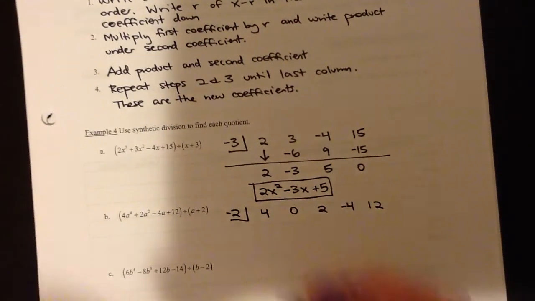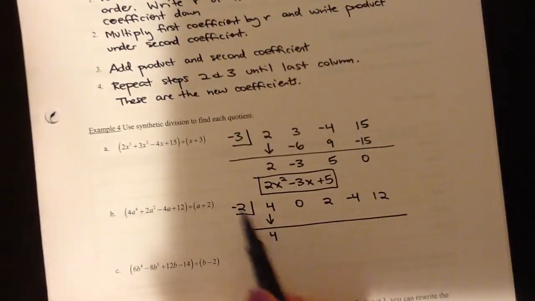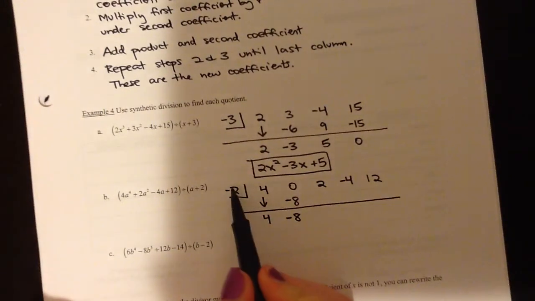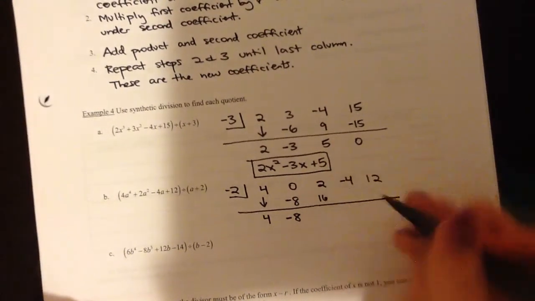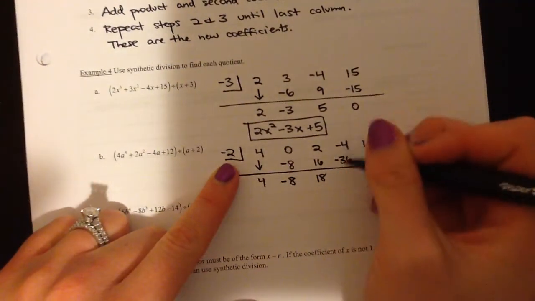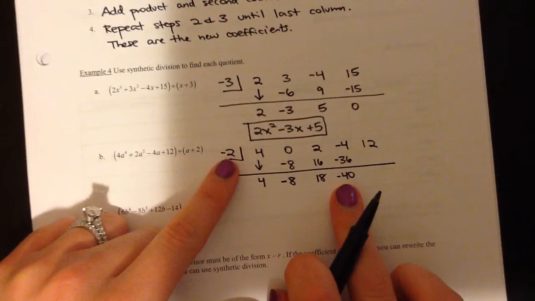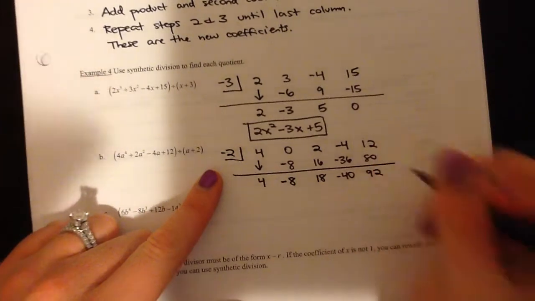Then I start this process all over again. So I bring down my first term, I get 4. Multiply these two together. -2 times 4 gives me a -8. Add these two together, I get -8. Multiply by this, -2 times -8 gives me a +16. Add these two together, and I get 18. Multiply that by a -2, and I get -36. Add these two together, and I get a -40. Multiply these two together, -2 times -40 is a +80. And finally add these two together, and I get 92.